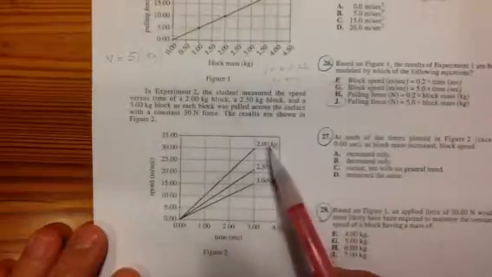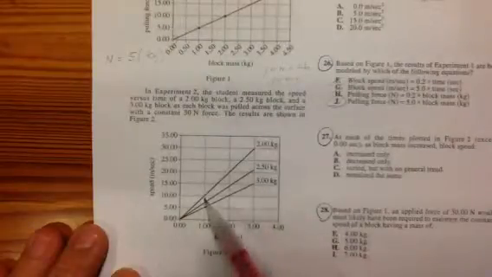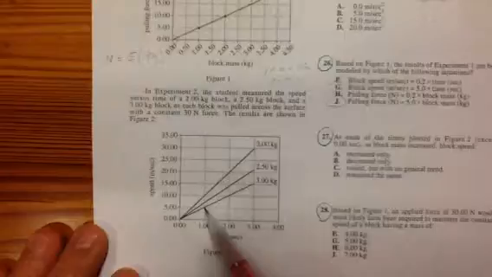At each of the times plotted in figure 2, except for 0 seconds, as block mass increases, block speed does what? Okay, so looking at figure 2, I can see that my 2 kilogram block has greater speeds at every second interval, as opposed to 2.5 kilograms and 3 kilograms. For example, at 1 second, I'm at 10 meters per second for a 2 kilogram block. This is going to be somewhere around 7 meters per second for the 2.5 kilogram block, and the 3 kilogram block at 1 second is going to have a speed of 5 meters per second.